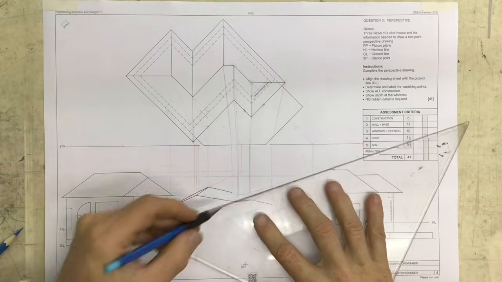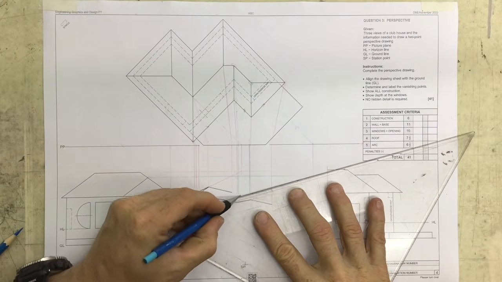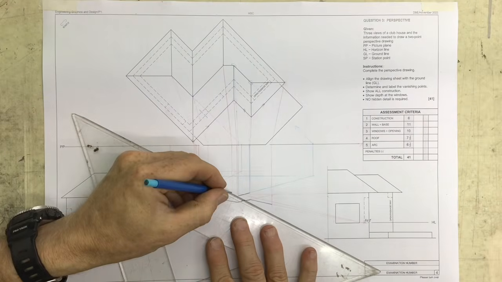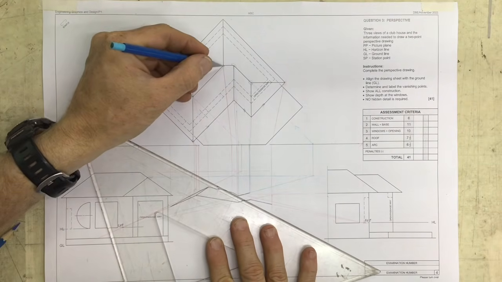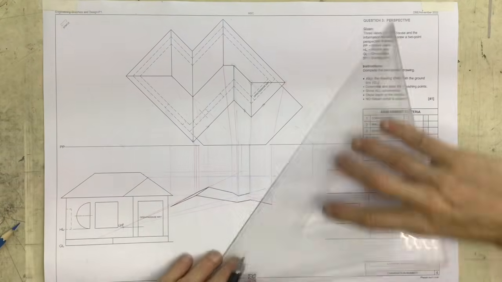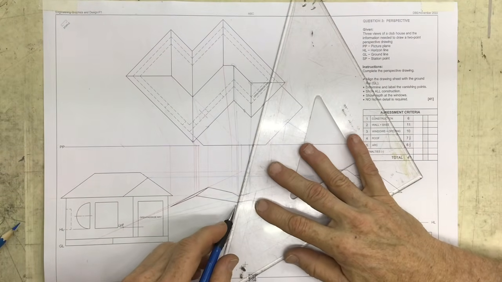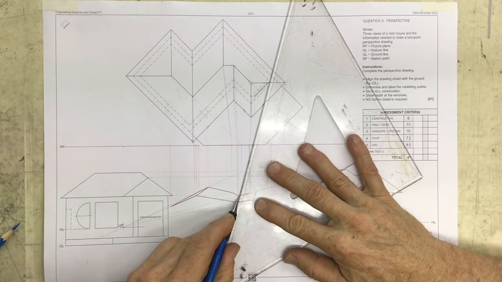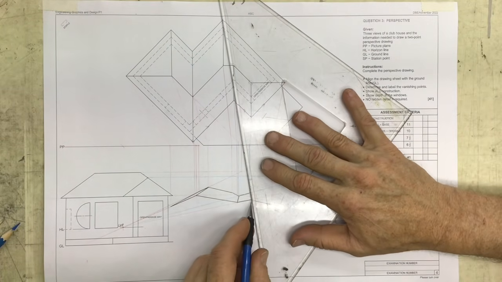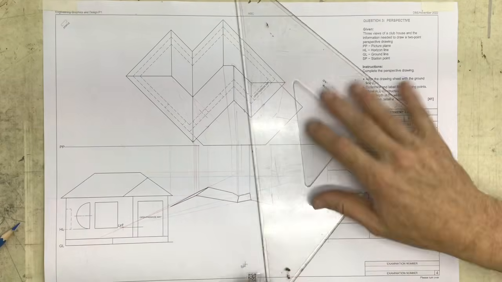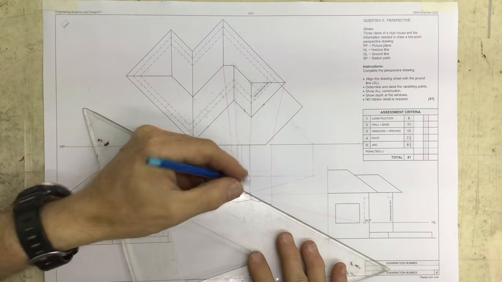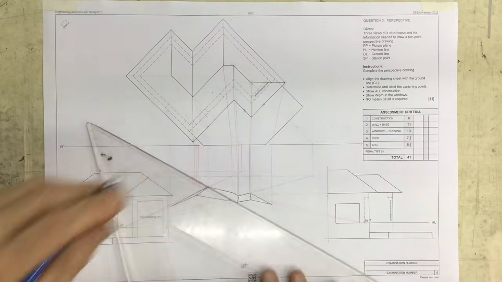I can now draw in that little ridge over there. And I have a little line that's going to drop down from there to there. That's that little piece over there. That then comes down to the corner over there. There we go. That then comes down to that corner over there. There we go. And that line goes down to that corner over there. So there we go. There's my roof done.